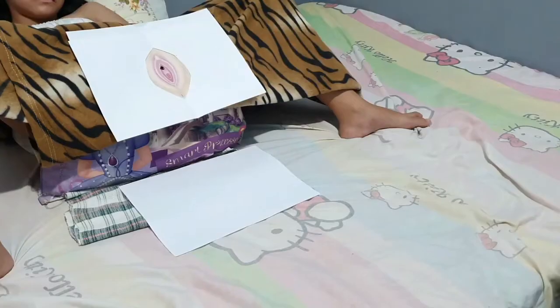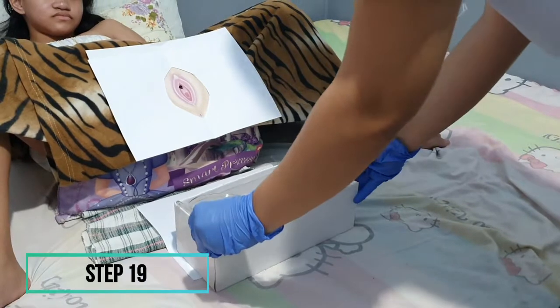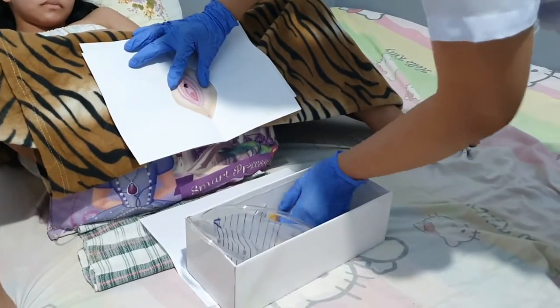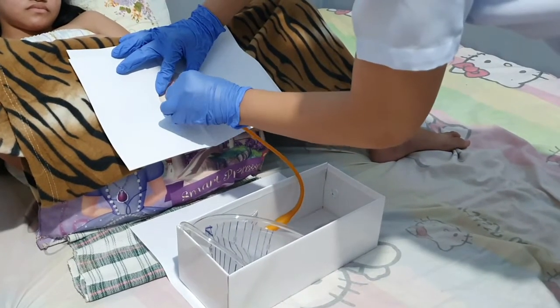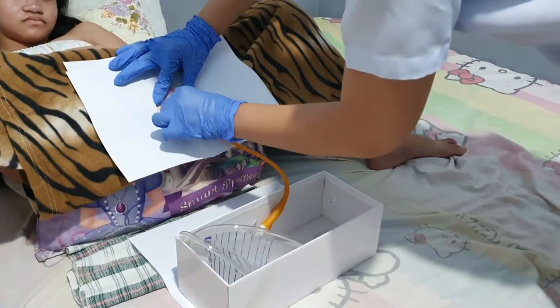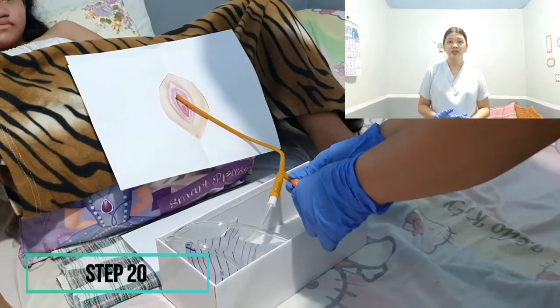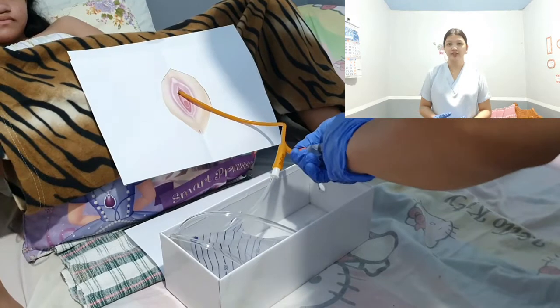Next, I am going to place the sterile tray between the legs of my patient, and I am going to use my non-dominant hand to spread the labia and my dominant hand to grab the catheter. Then make sure that the catheter is lubricated before inserting it. Insert the catheter slowly and gently until urine flows from the catheter. Next, I am going to slowly inflate the balloon after inserting it.